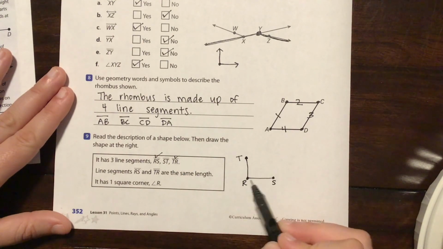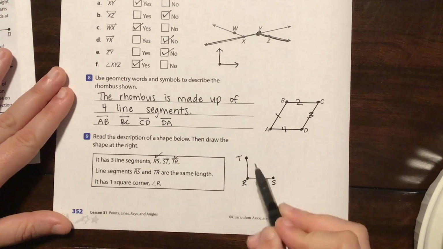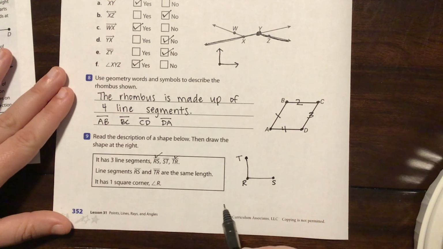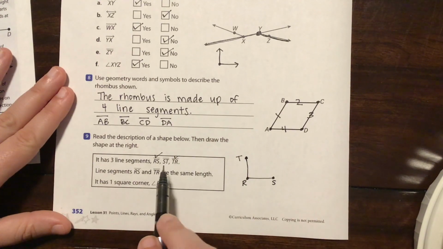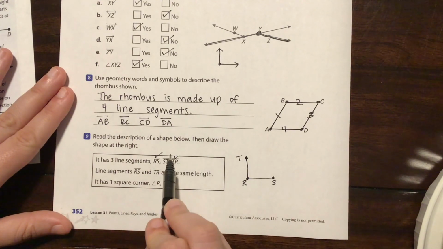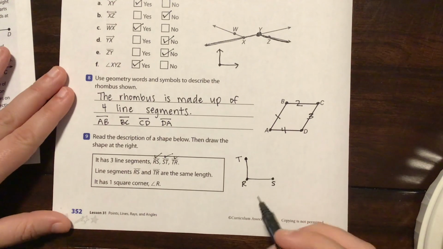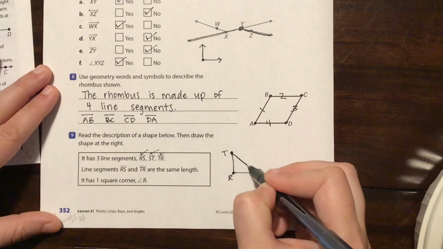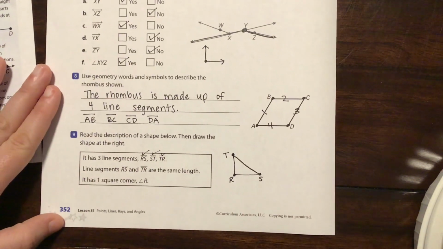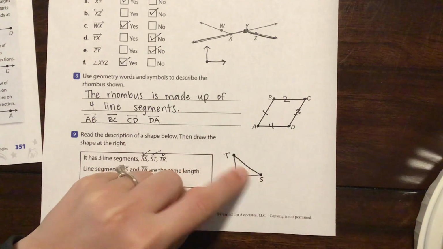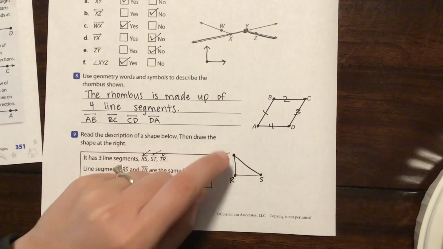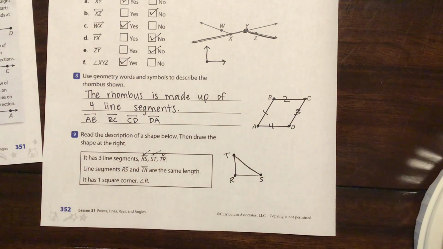And we remember these, it says they're about the same length, so we want those to be about the same. We've got our square corner down here. So we just have to connect S and T to make that 3rd line segment. And that would just be a connection of those 2 from S to T. It could be TS or ST because it's on the same line segment.